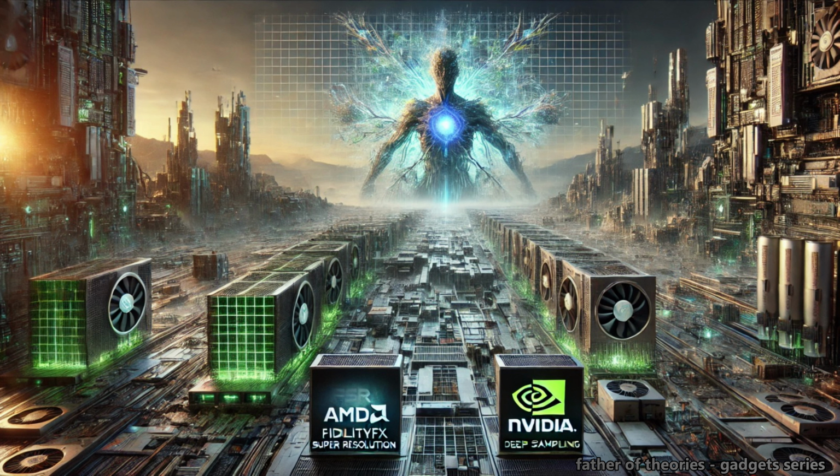It definitely depends. If we're talking about just raw maximum performance, like squeezing every last frame out of your system, DLSS, with its AI-powered frame generation, has the potential to deliver some really mind-blowing results, especially in fast-paced games.